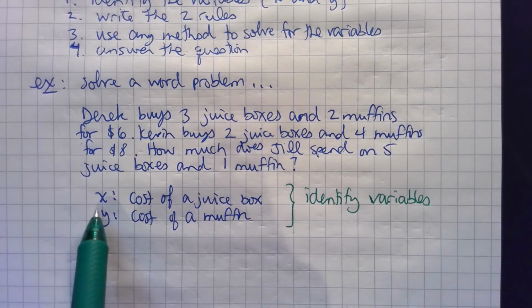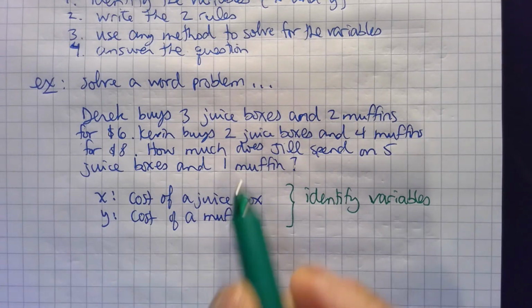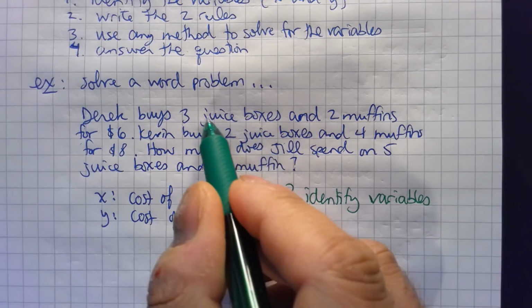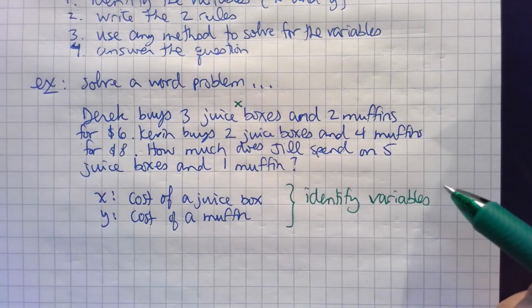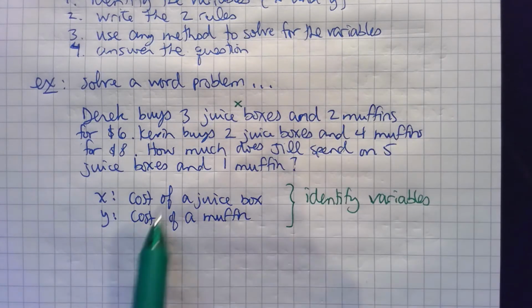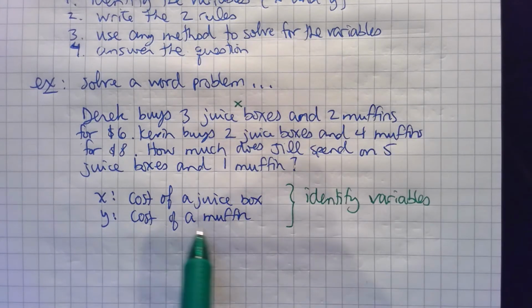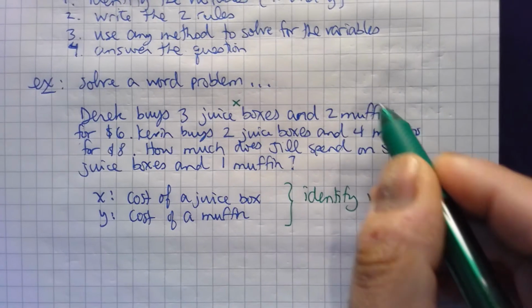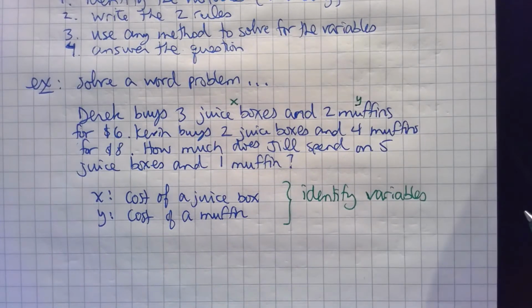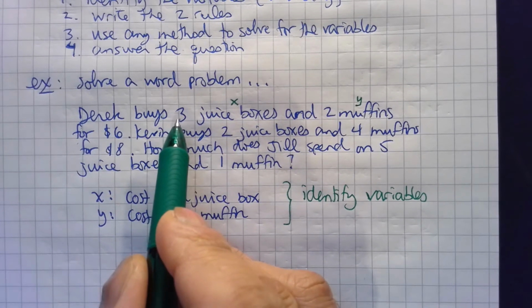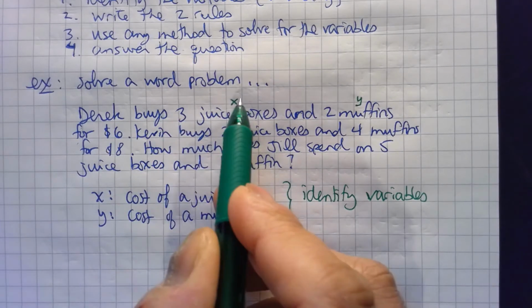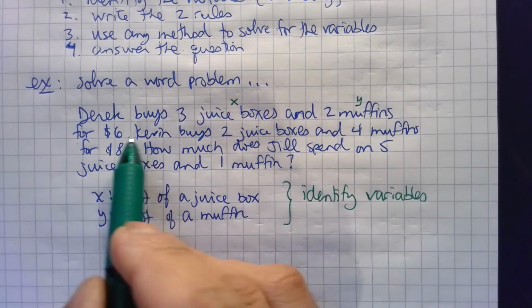So we just define x as being the cost of a juice box. So everywhere you see juice box, you could just imagine scratching that off and putting an x right there. Everywhere you see a muffin, we just define y as being the cost of a muffin. So everywhere you see a muffin, you can scratch that off and put a y right there. Now when you see it, you can literally see it comes into place. 3 of the x's and 2 of the y's cost $6.